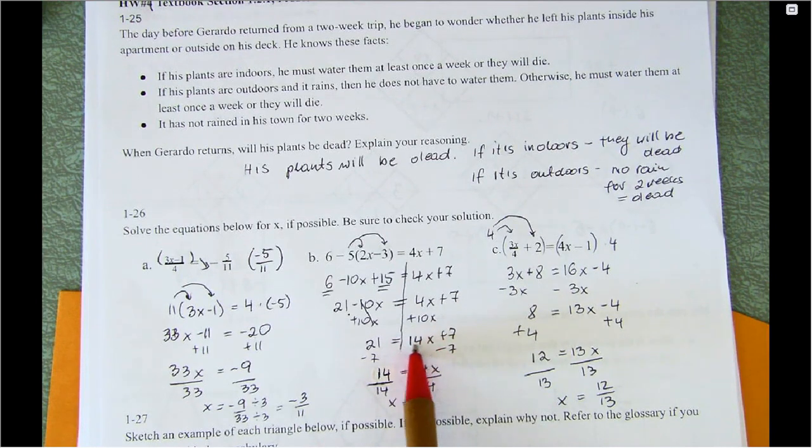Now I want to solve for x. I want to get x alone. I'm going to take away 7 from both sides, so this will cancel. 21 minus 7 is 14. And then on this side I have 14x. So I'm going to divide both sides by 14, the number that is in front of x. 14 divided by 14 is 1, and that will just leave me with x.